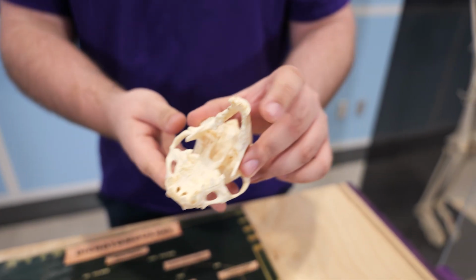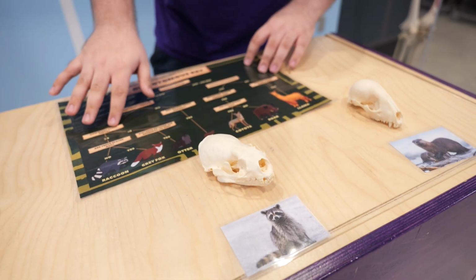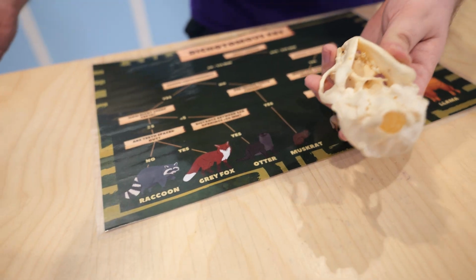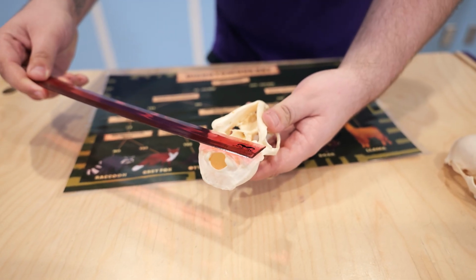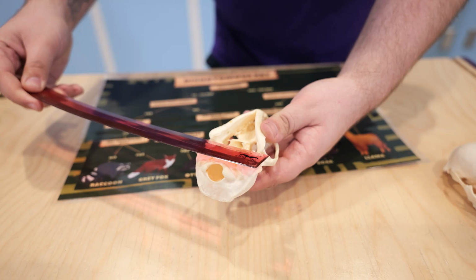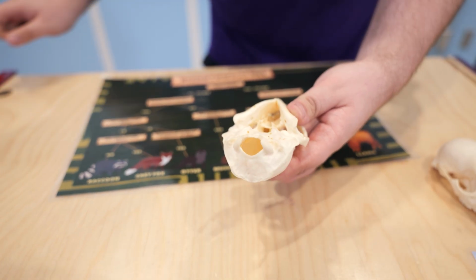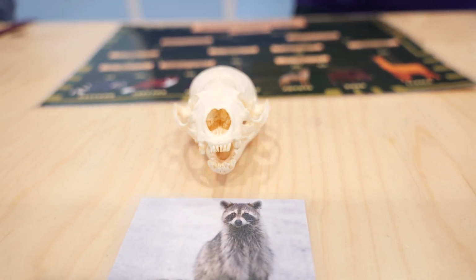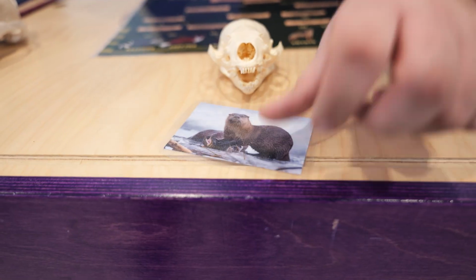And 4, of course, is less than 5. And so we can go that less than 5 route. And if we did one final measurement right here, I can measure the distance between its ear openings. It's about 6 centimeters. That means that we are indeed further apart. This is our otter. Ooh, okay.